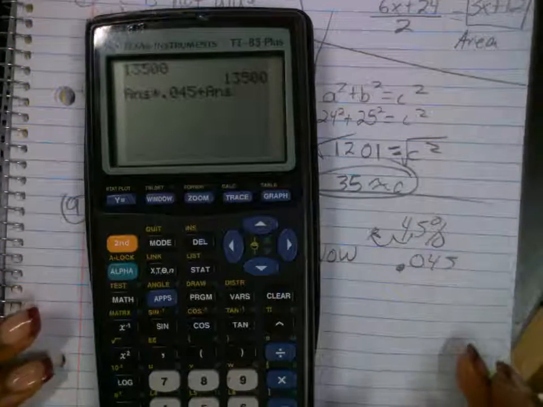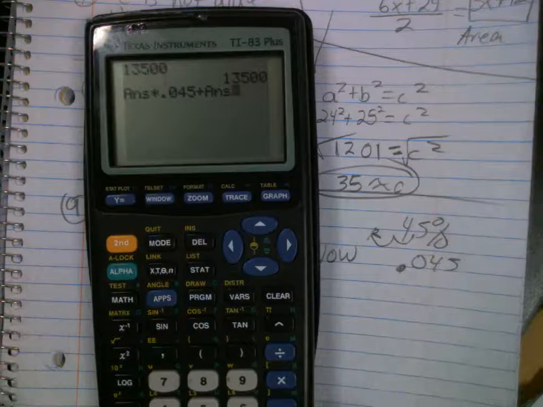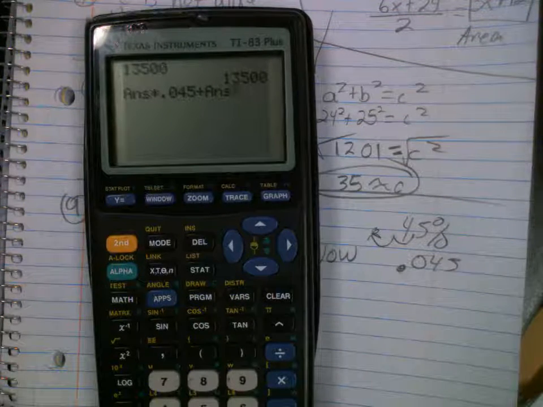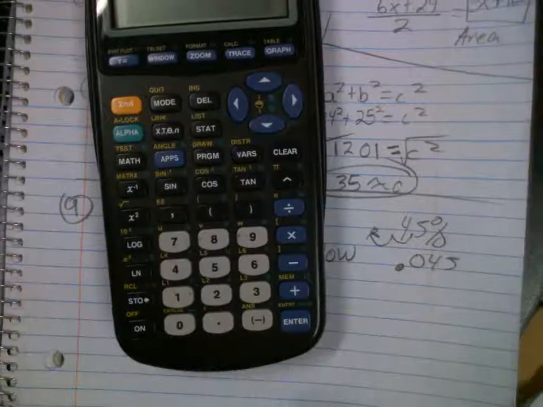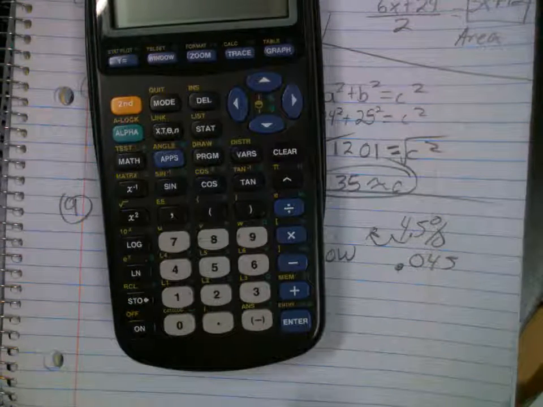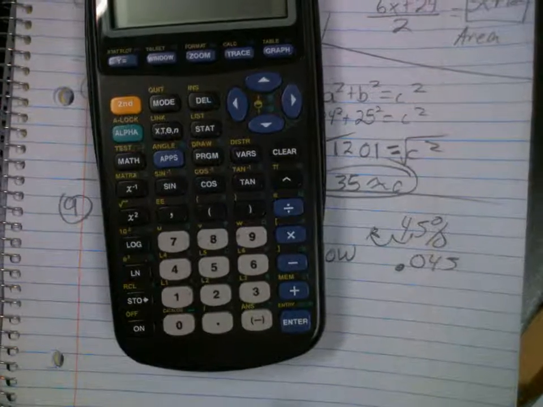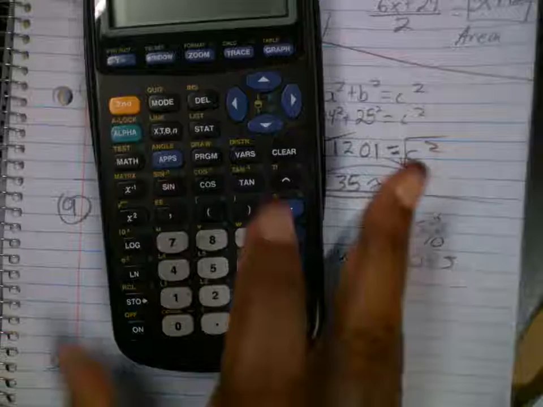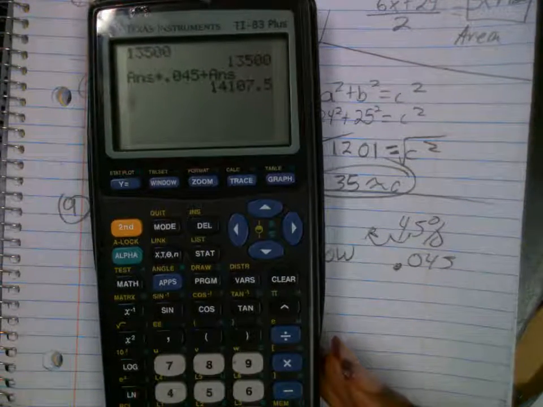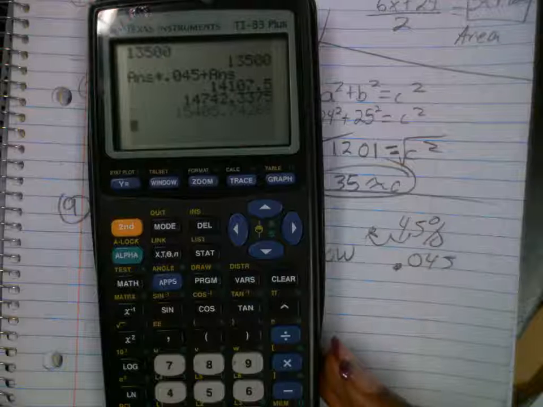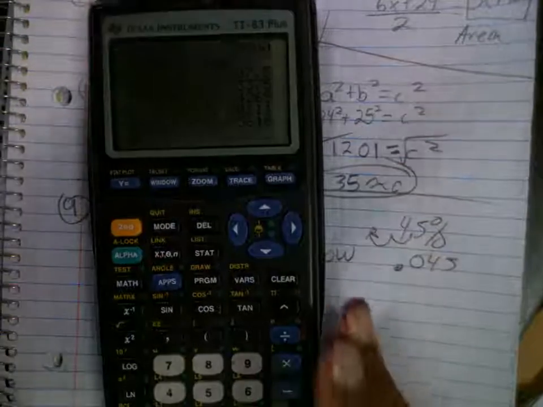So now how many years we got to do this? How'd you get the answer? Press the second button and the negative button. Oh, that, okay. So now how many times we're going to press enter? So this is the first year, second year, third, fourth, fifth. How much is that?